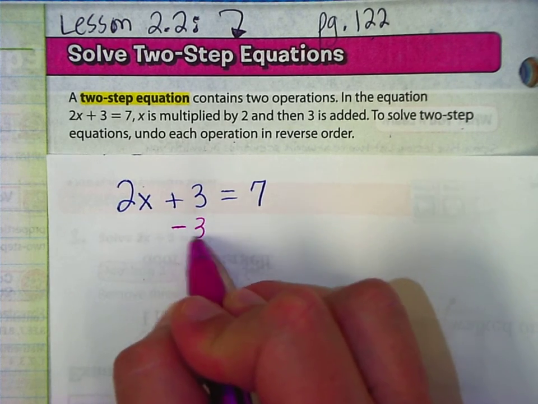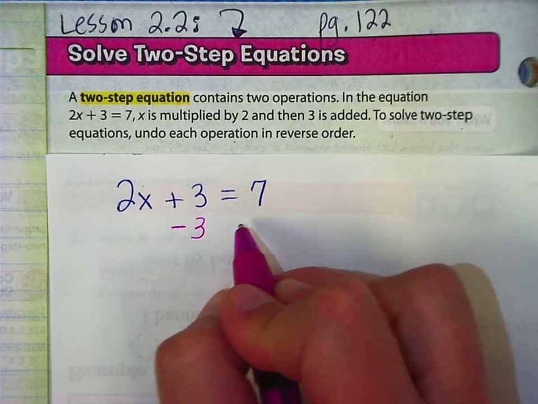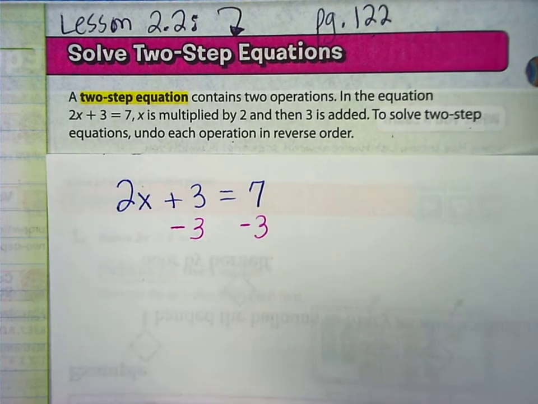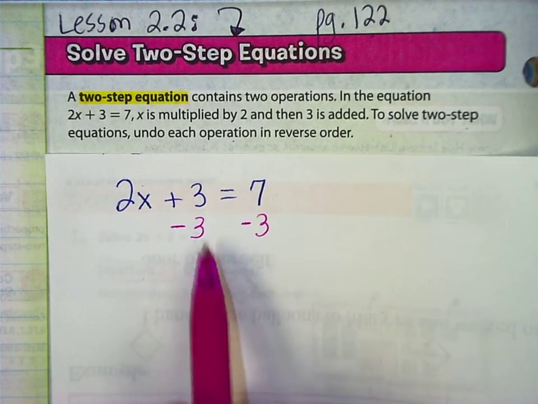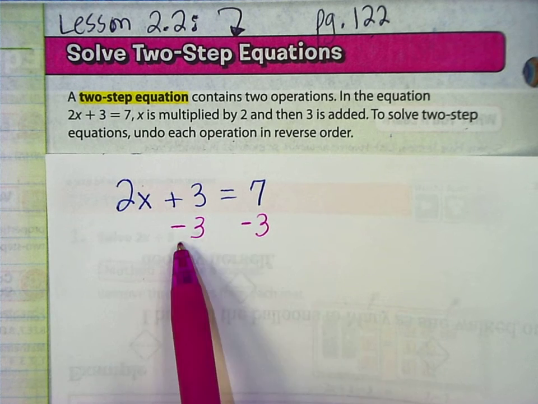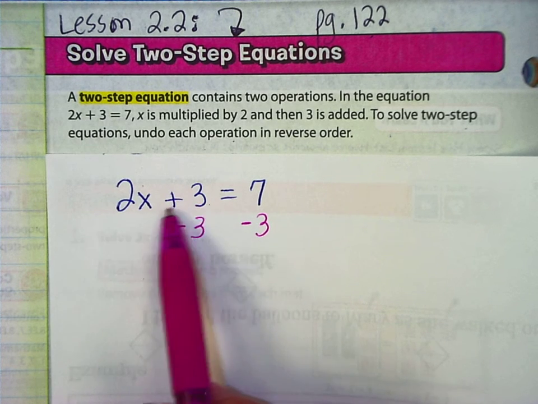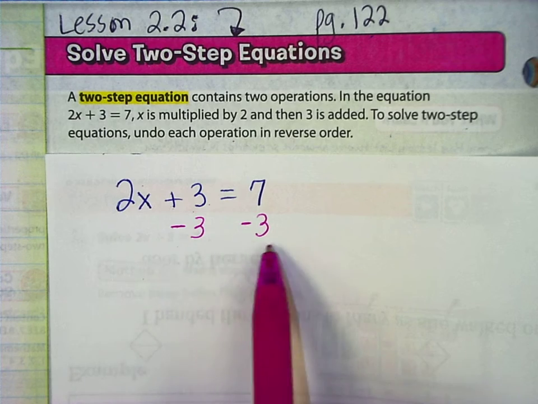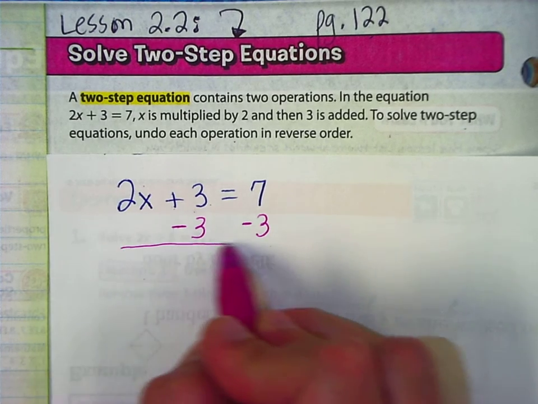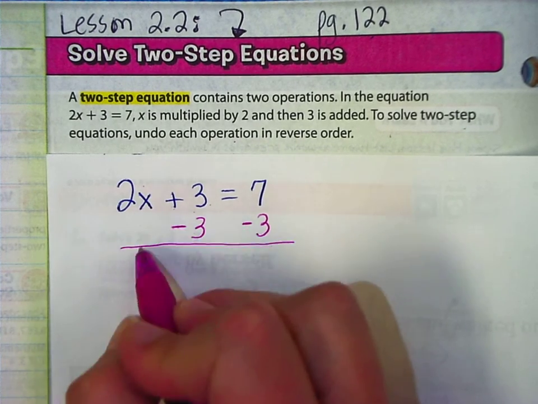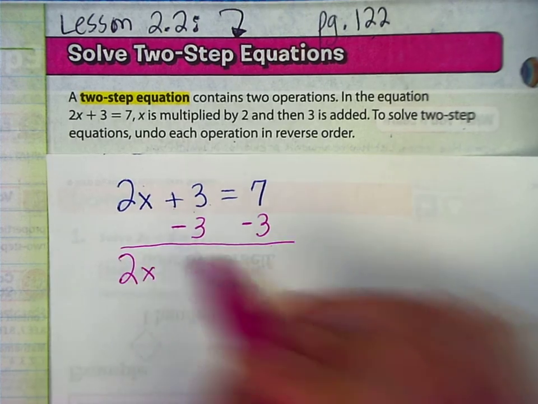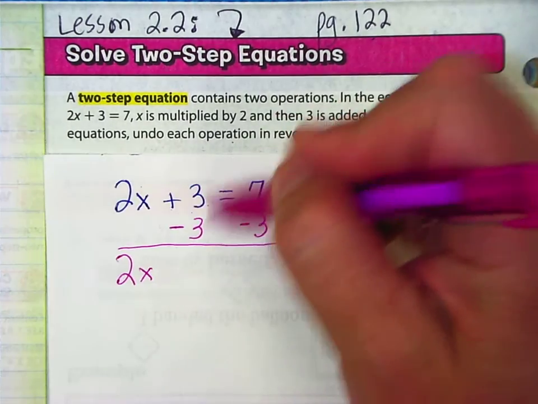And equations are just like balancing a scale. Whatever you have to do to one side, you have to do it to the other. So we're going to subtract 3 from both sides. Remember, we're doing the opposite of this operation. We're going to subtract 3 from both sides to keep it balanced. So we're going to bring down the 2x and combine what's left.